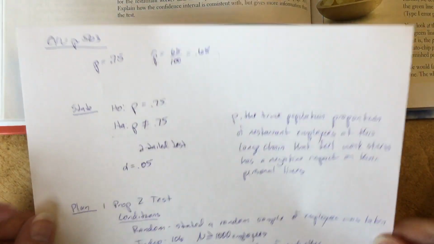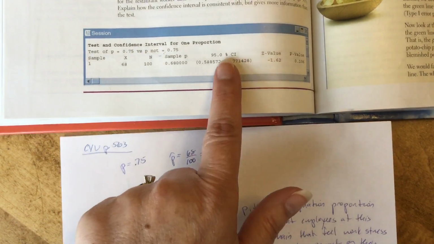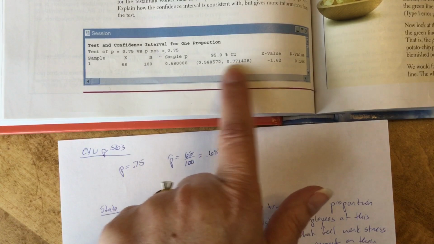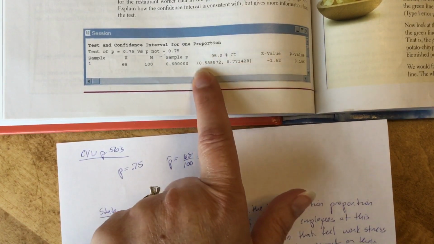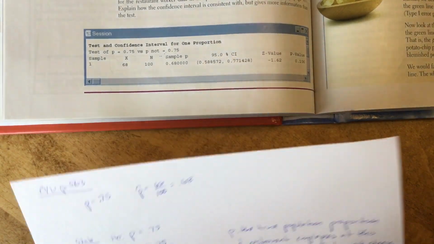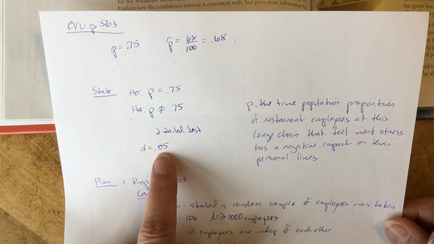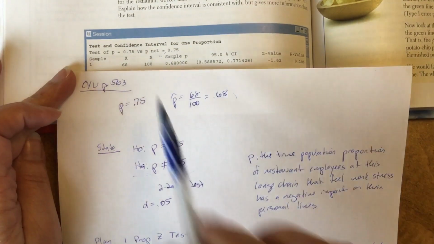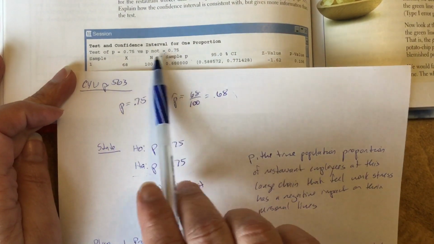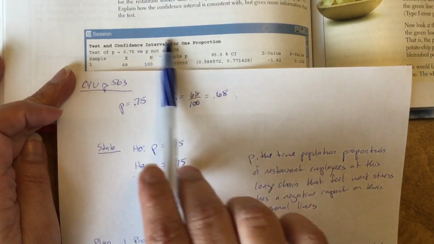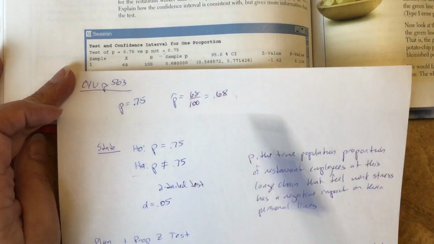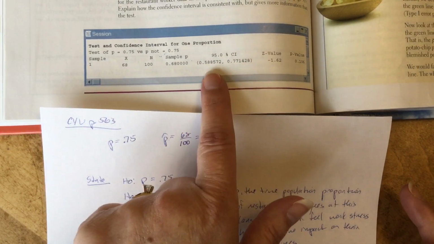So that is consistent with this 95% confidence interval because 0.75 is in the interval, okay? Now this is a 95% confidence interval, and that corresponds to an alpha of 0.05, so that makes sense. If we had rejected the H0 and thought that the true population proportion was not 0.75, 0.75 would not have been in the interval, okay? So everything has to work together.